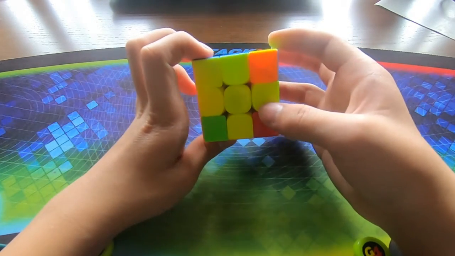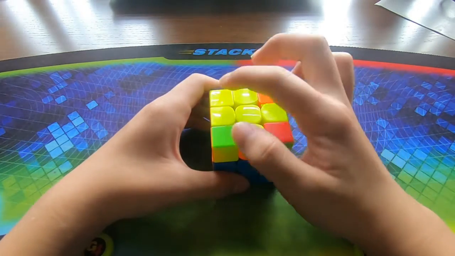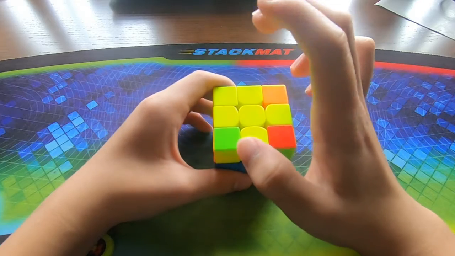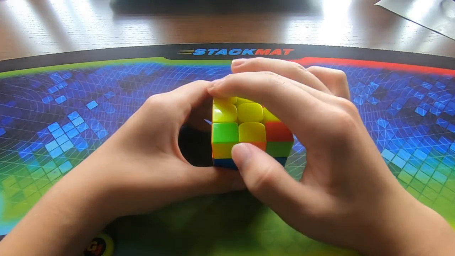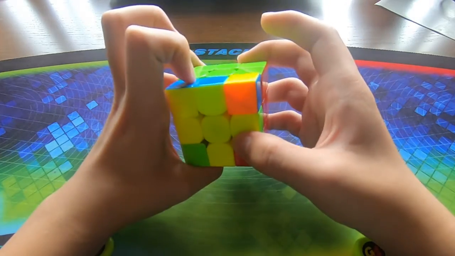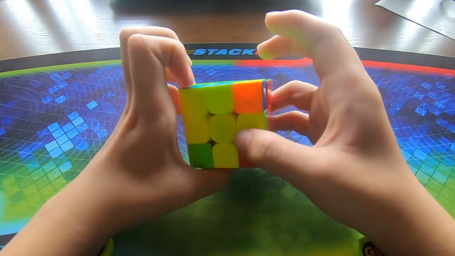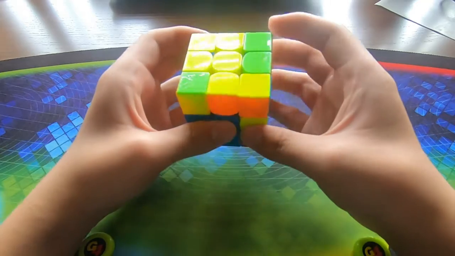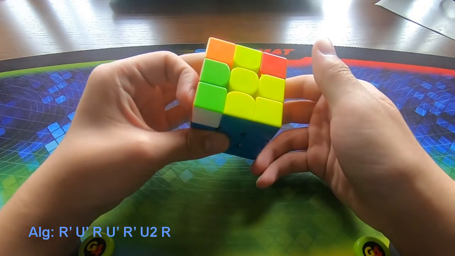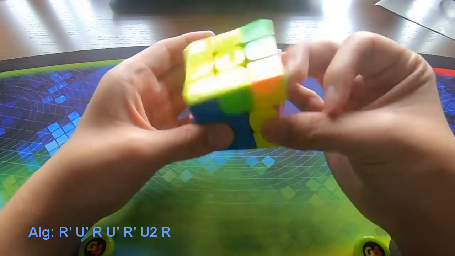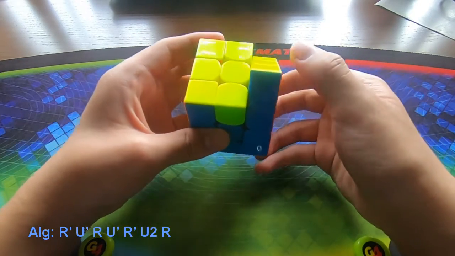So how you're going to want to position this is you want to have the solved corner in the back left. And so you're going to want to do R prime, U prime, R, U prime, R prime, U2, R.